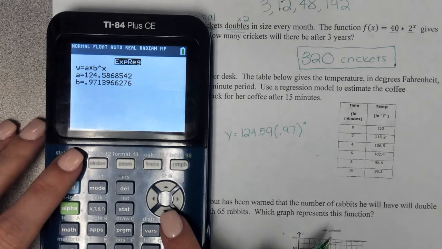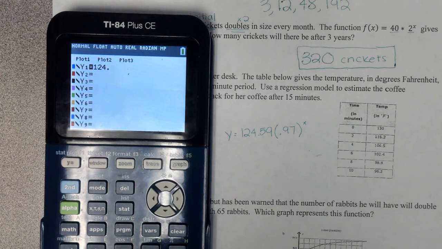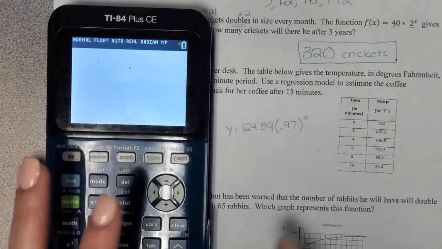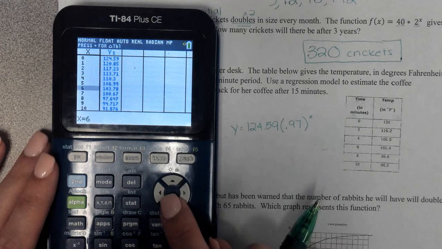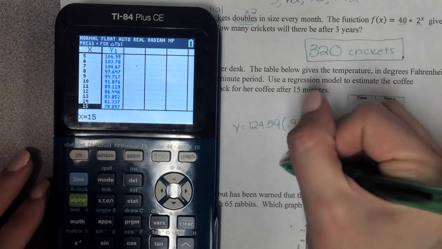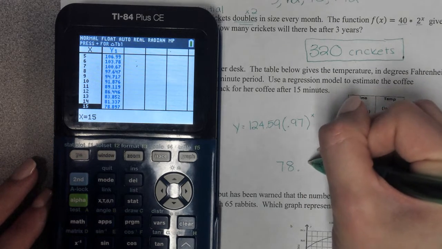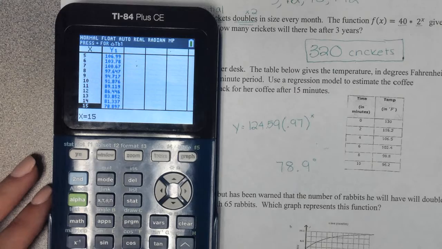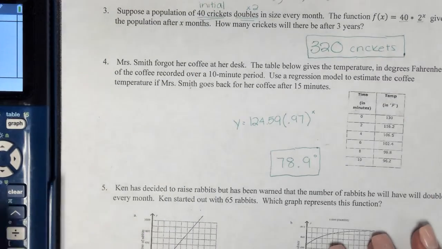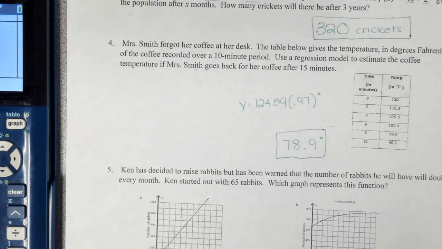So now that I have the equation, I can go and guesstimate what it would be after 15 minutes. So after 15 minutes, it would be about 78.9 degrees. So make sure you see what it's asking you for. It's not only asking you for the equation, it's asking you after 15 minutes.